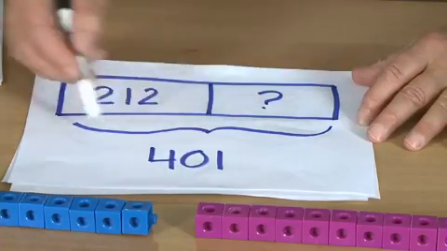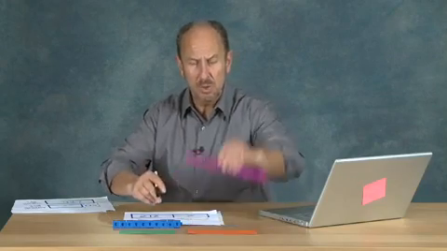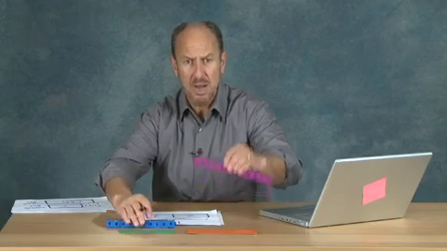How many does she give her brother? 212. Where's the question mark go? In the other part. What's this part? I know how many I have altogether. I know how many are in this part. I'm looking for this part here. Okay?